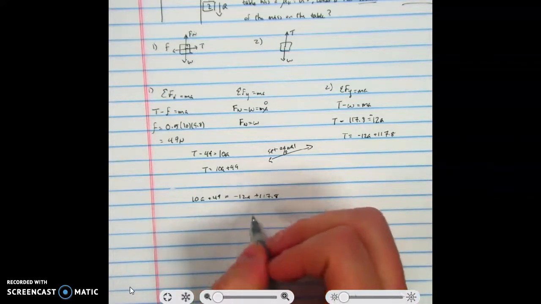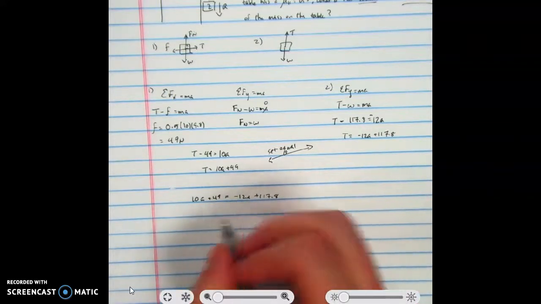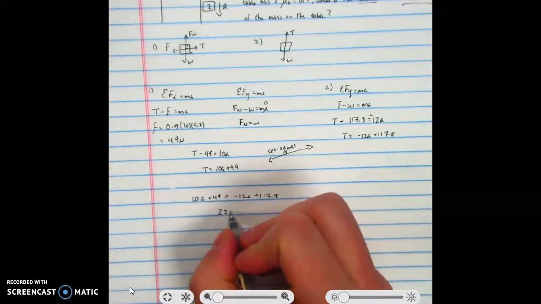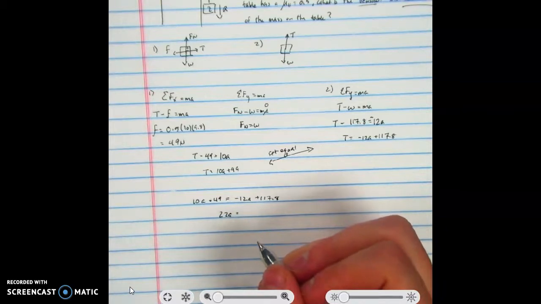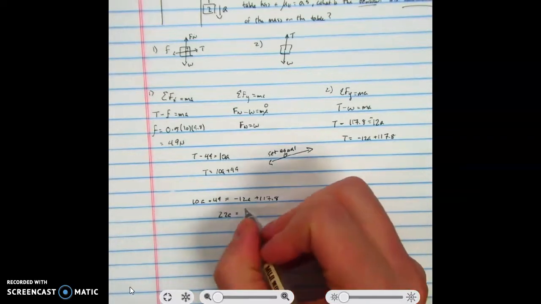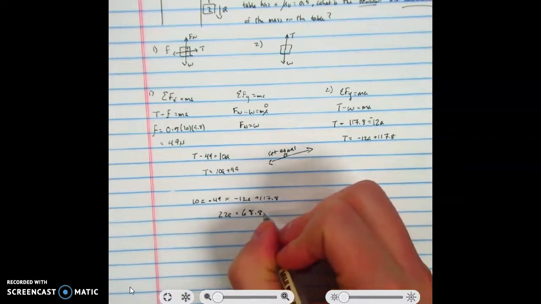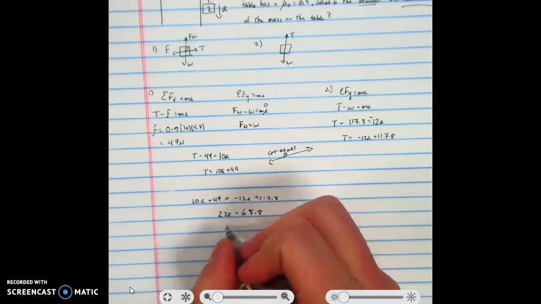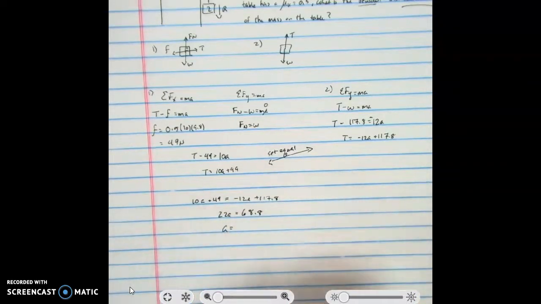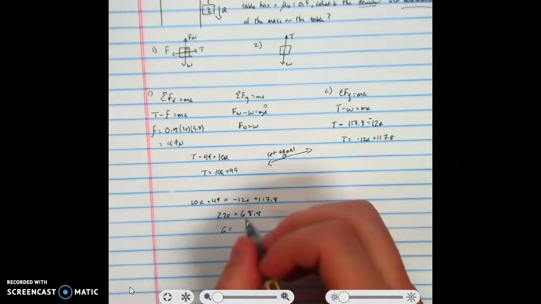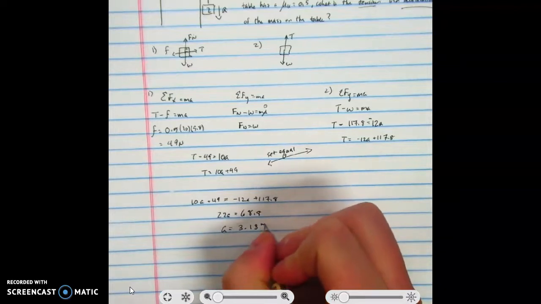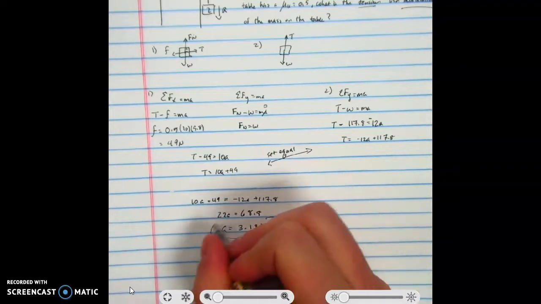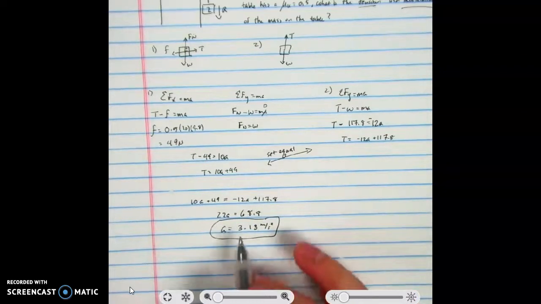So 22a is equal to 117.8 minus 49, 68.8, and then acceleration is equal to 3.13 meters per second squared. All right, acceleration is that.